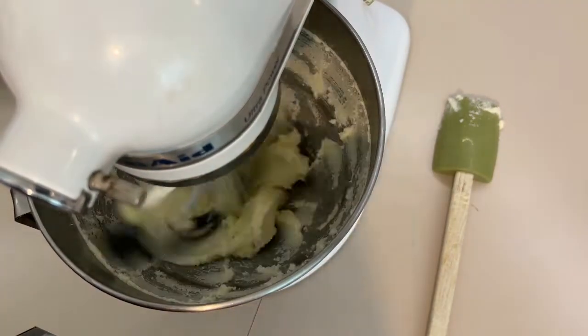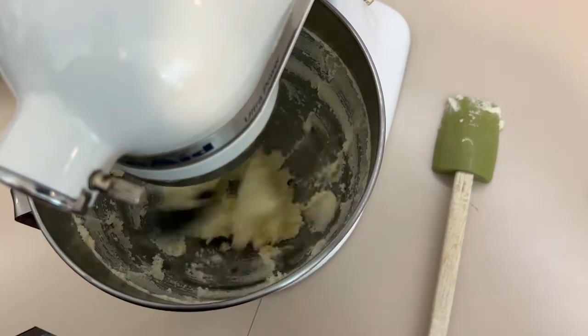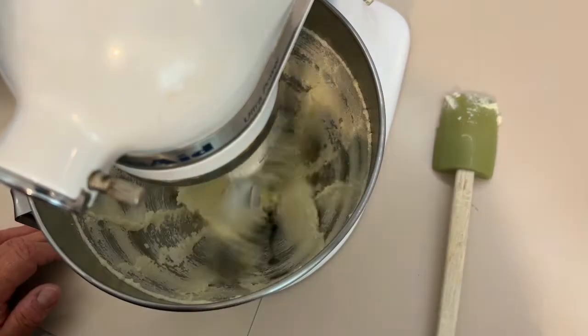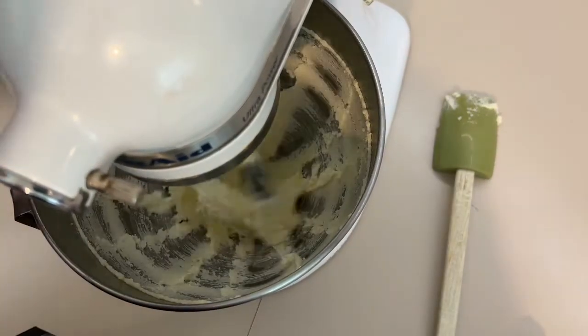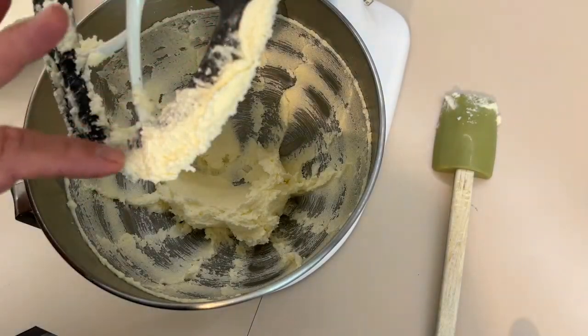And it's going to change consistency. We've talked about this in the past, what this is actually doing and why we do it. See, it's different. That's kind of where it started. That's kind of where we're at.